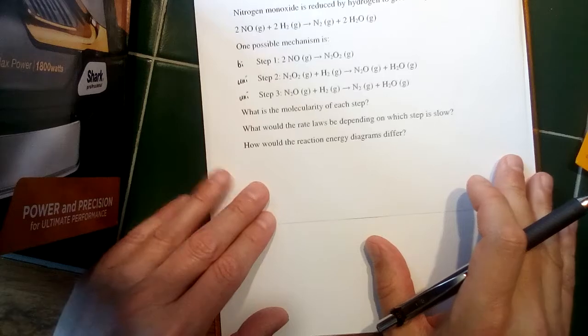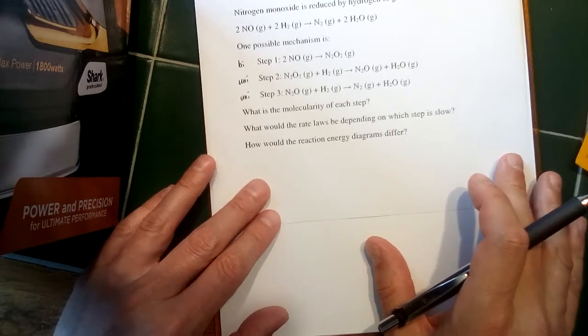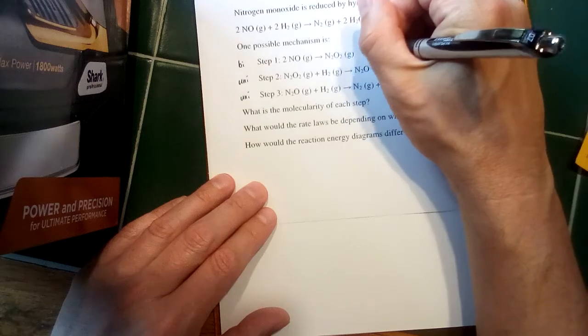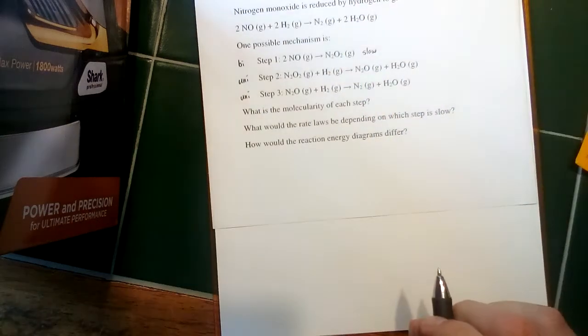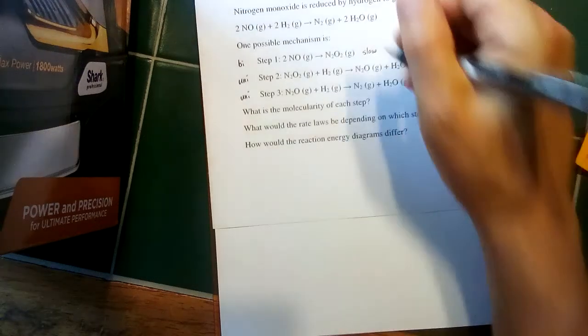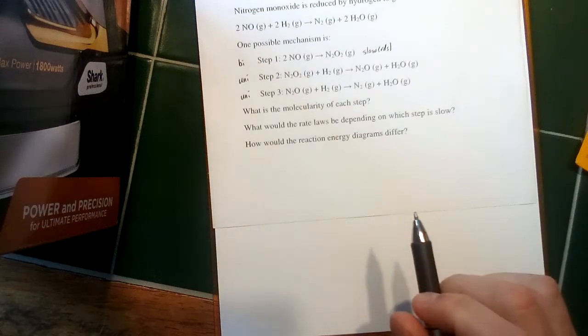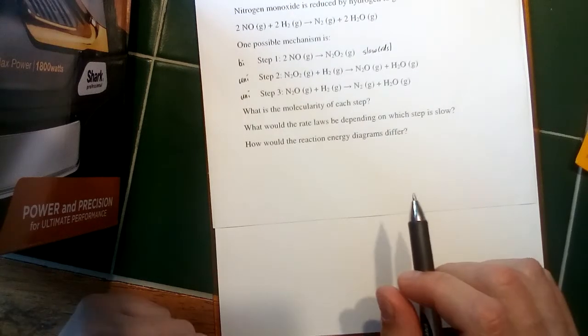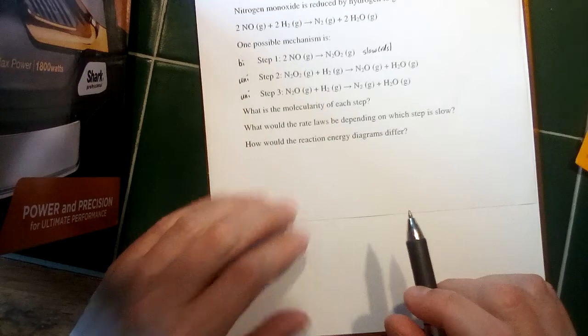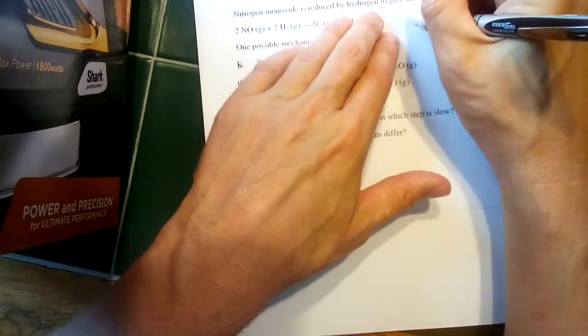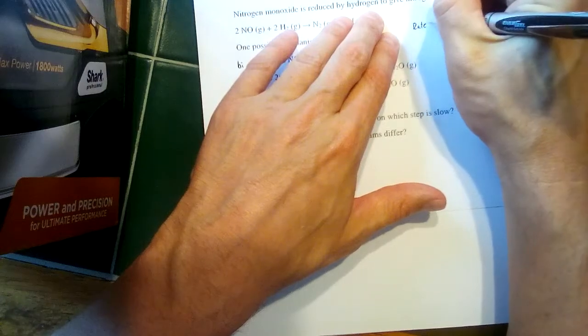So 3 different steps, we've got 3 different possibilities here. So let's start with imagining the first step is the slow step. That would mean the other 2 steps are by definition faster, right? So the slow step is the rate determining step. Now, only everything up to and including the rate determining step would show up in the rate law for the reaction. So if the first step is slow, that means the rate law would look like this.